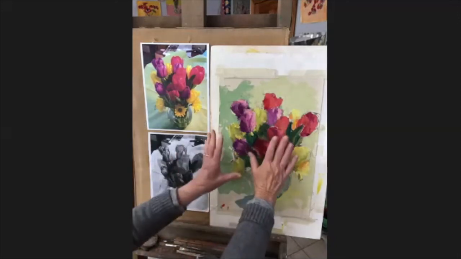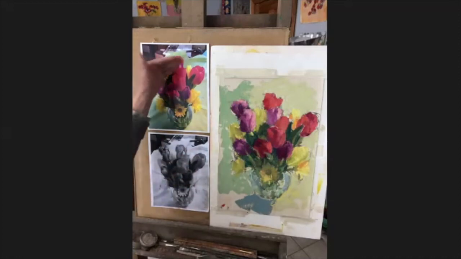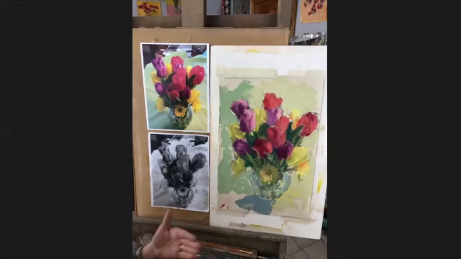Now we have other stuff that's going on here because of the light and because of the local color of the tulips. We have reflected lights. We have examples of warm lights and cooler shadows. And we'll talk about that once we get going, once we start working.